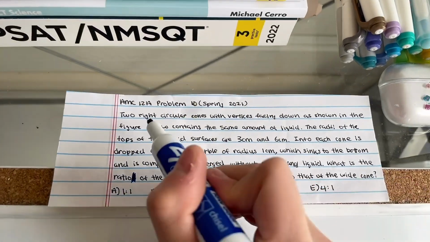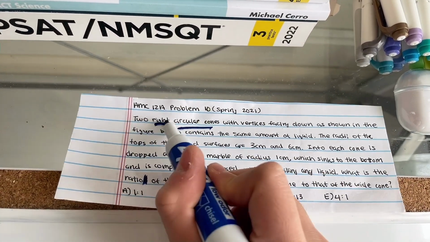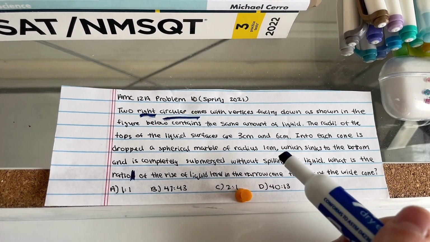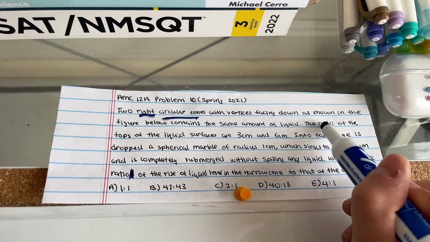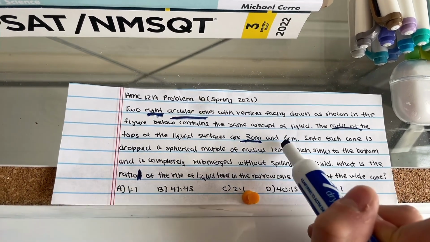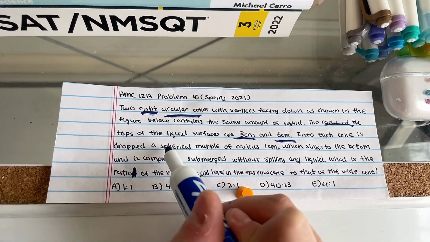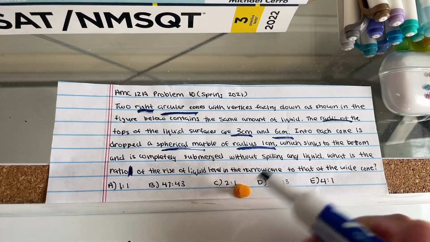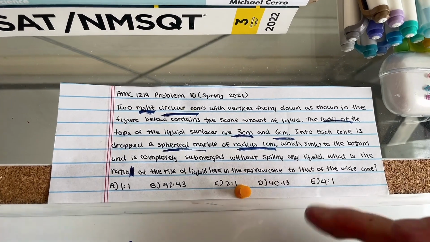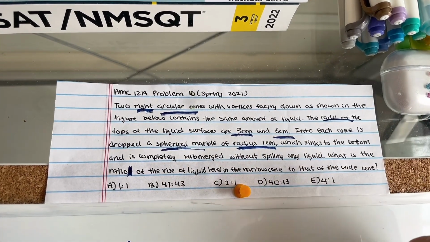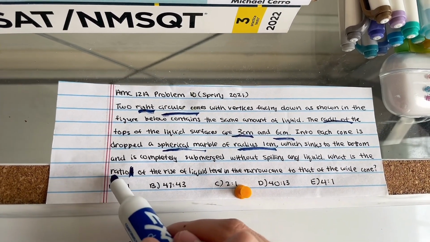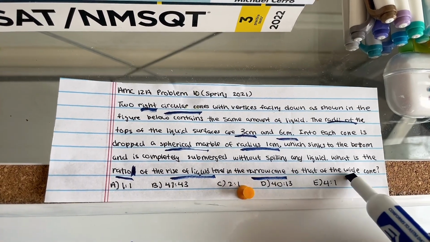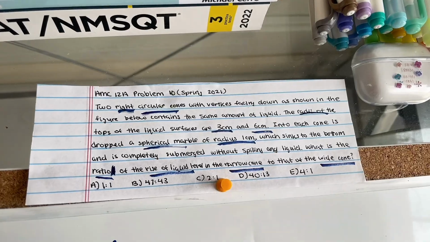So the key words are that these are circular cones, and they are right circular cones. And then there is liquid inside these cones. The radii of the tops of the liquids are 3 centimeters and 6 centimeters. And then there is a spherical marble with a radius of 1 centimeter that sinks completely and is submerged. So the liquid is obviously going to rise. And this problem is asking what is the ratio of the rise of liquid from the narrow cone to that of the wide cone.